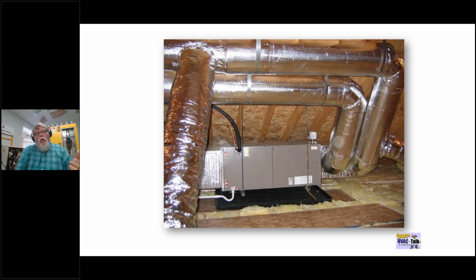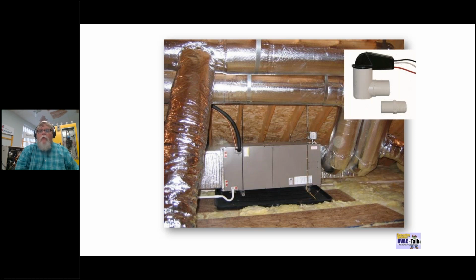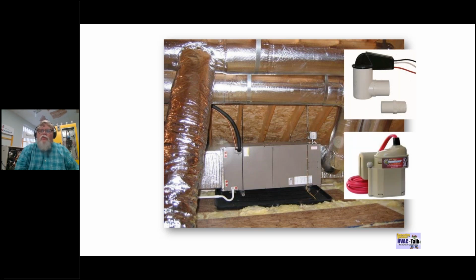So if this unit would overflow, it would flow into the pan, and then the float switch would shut it down. And it'd be hard to miss if you're in that attic. If that pan was flooded, you'd walk up there and realize almost immediately what the problem is, suck the water out of it, clean the drain out, and let her get going again. Either one of these type of float switches would work fine in that situation.